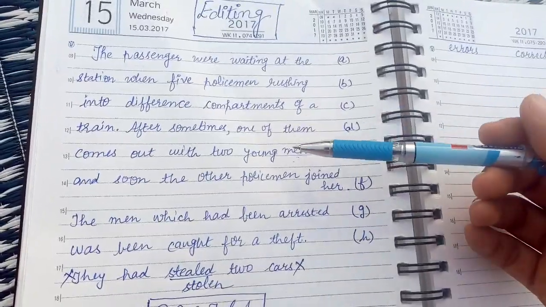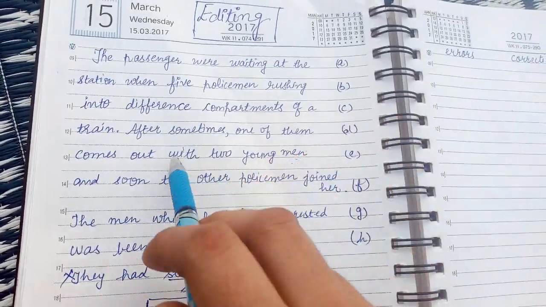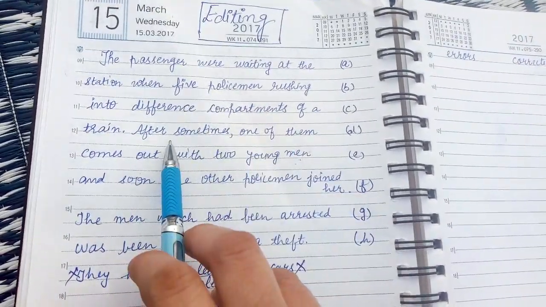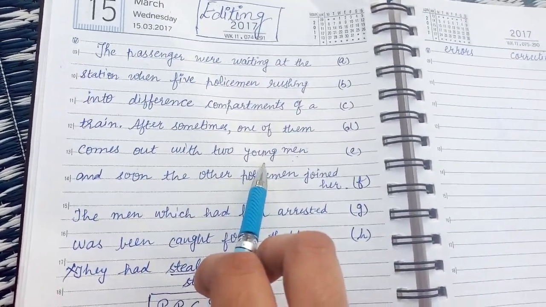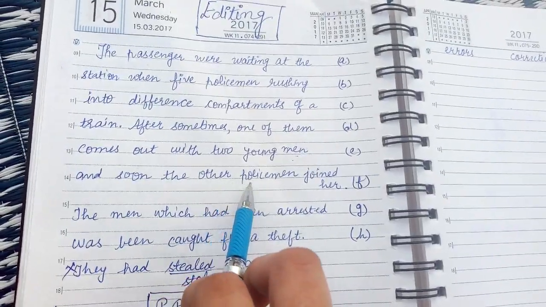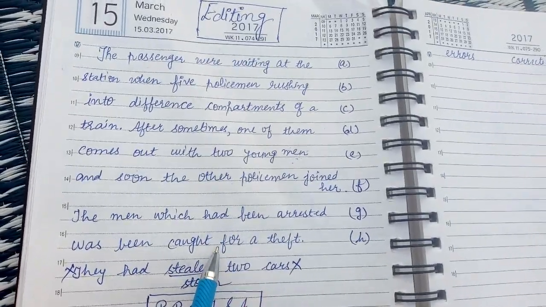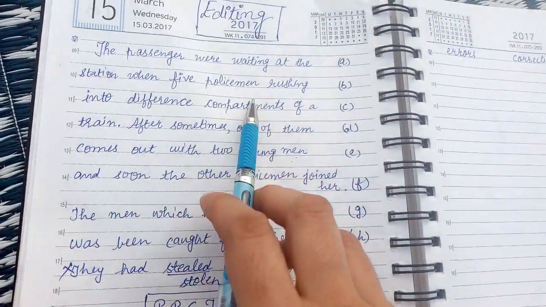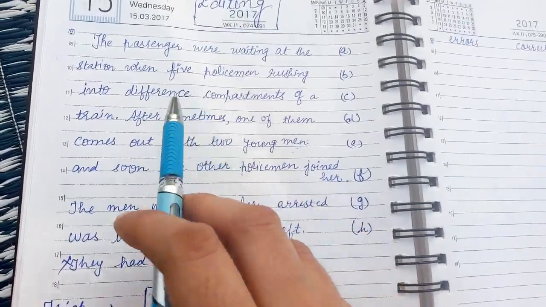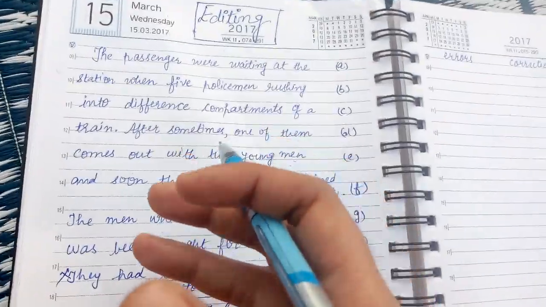The passenger were waiting at the station when 5 policemen rushing into different compartments of a train. After some time, one of them comes out with 2 young men, and soon the other policeman joined her. The men which had been arrested was being caught for a theft. Do you find it grammatically correct? No, you must have noticed that there are some errors. So we are supposed to detect those errors and replace them with correct words to make our passage more presentable.